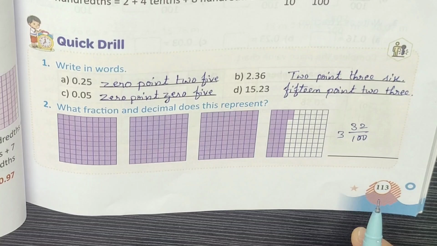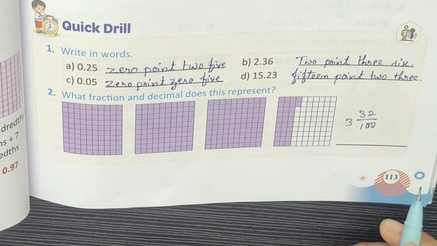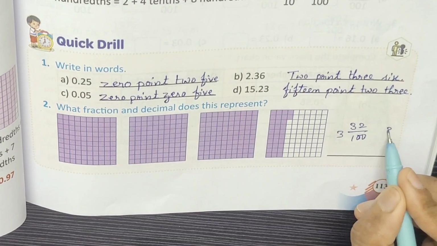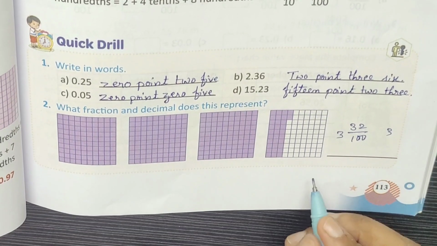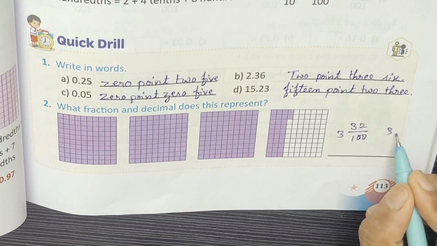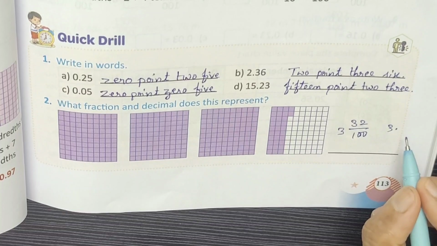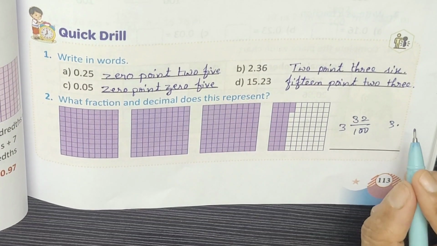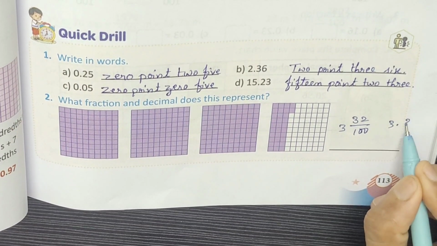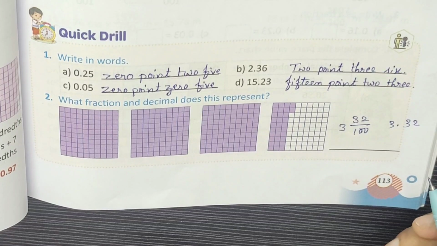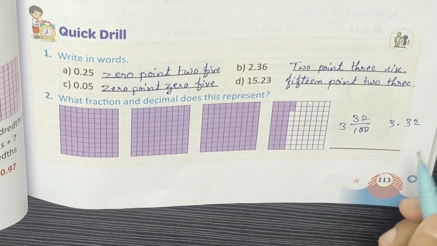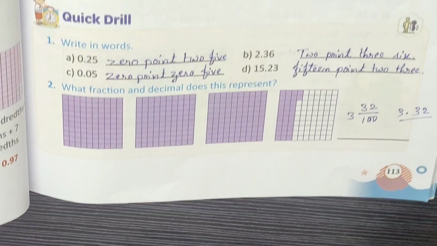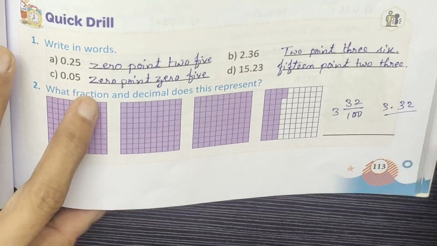How to convert this as a decimal? As it is, convert this 32. 3.32. So this is the decimal. Understood?